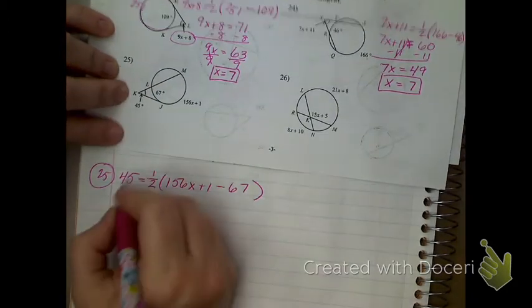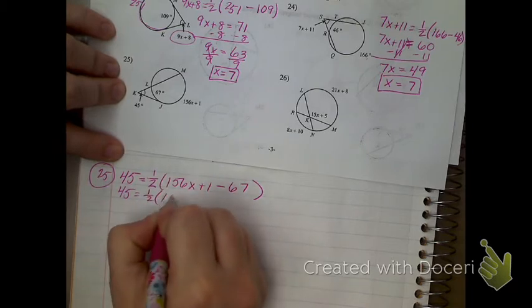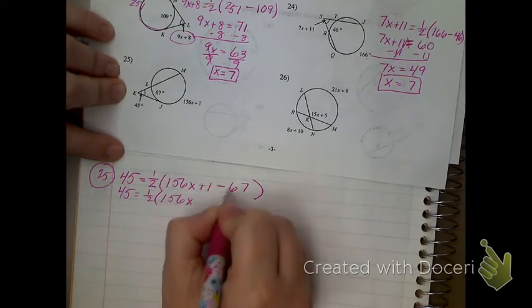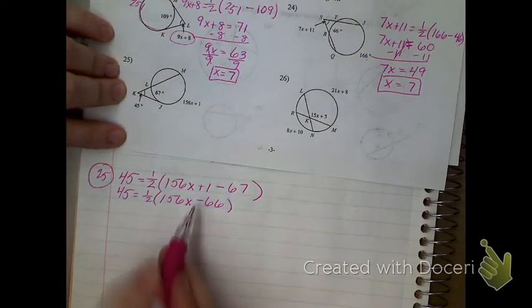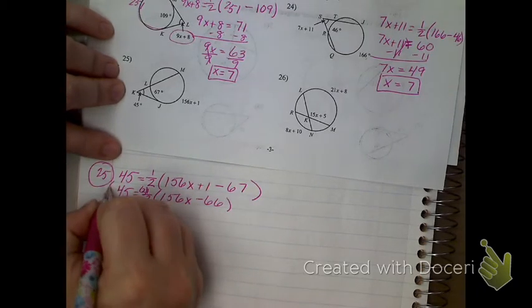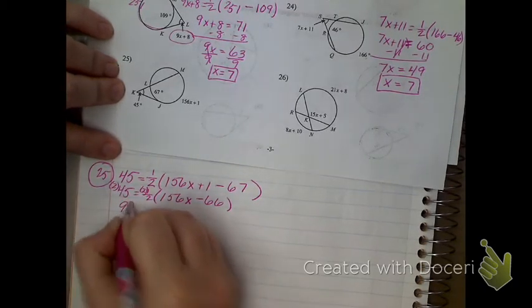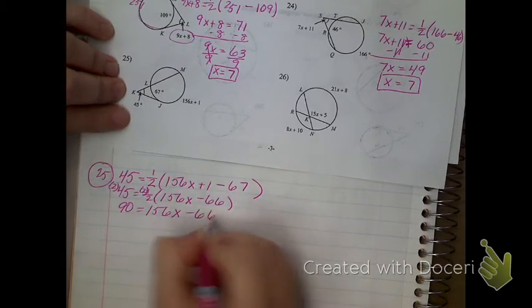So 45 is equal to 1/2 of 156x minus 66. Now this one, I don't want to distribute the 1/2. You can if you want to. I'm going to multiply both sides by 2, which is the reciprocal. So I get 90 equals 156x minus 66.